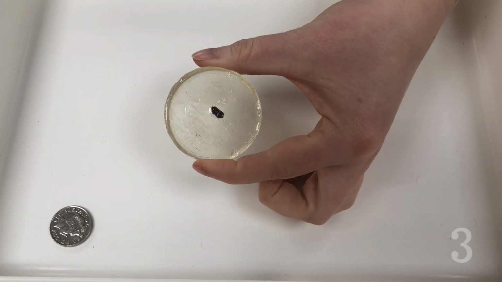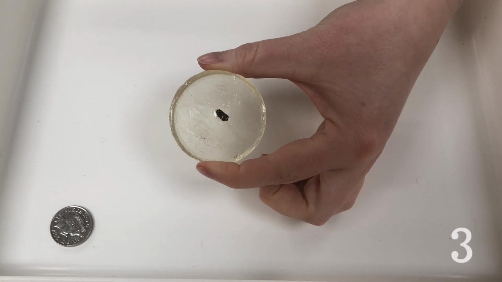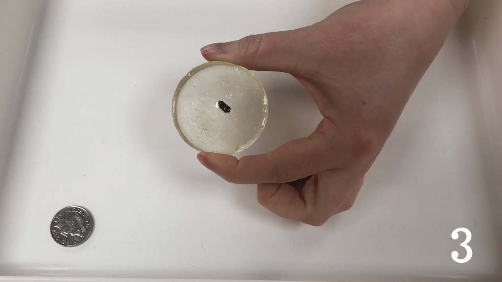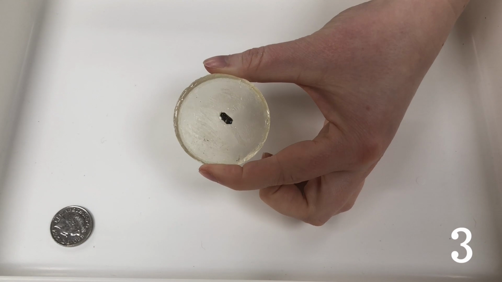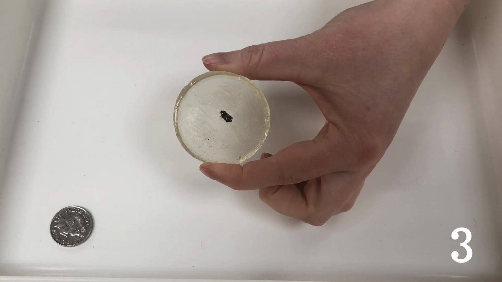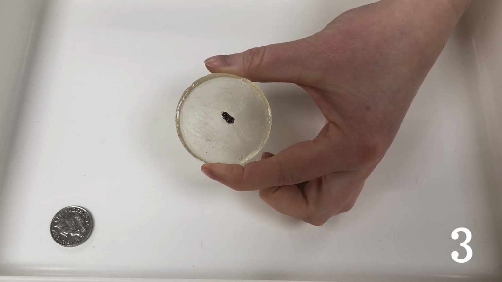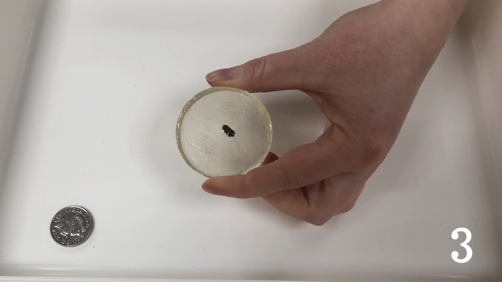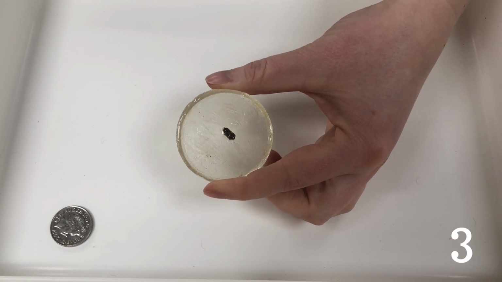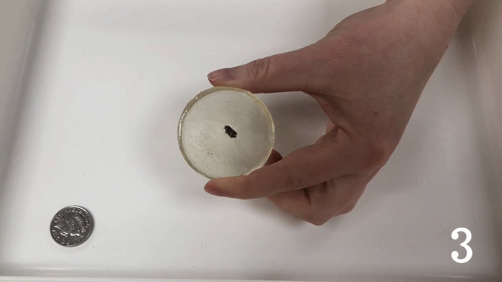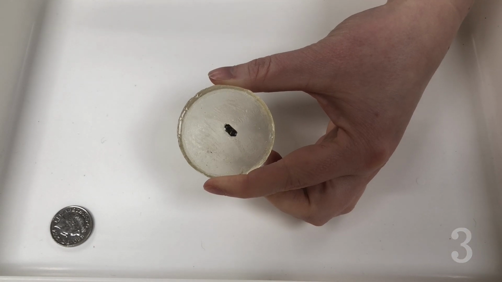So this is sample number 3. We've got more of an elongated shape to this dropping, still quite dark in colour, so dark brown, but more of a sausage shape. The size is more similar to the previous sample than the sample before that, so it's more similar in size to sample 2 than sample 1.